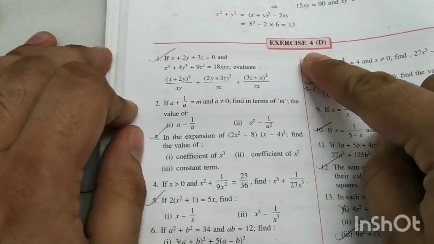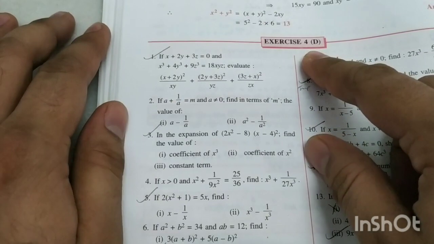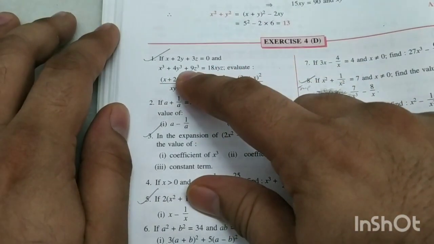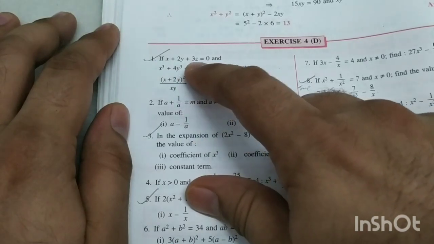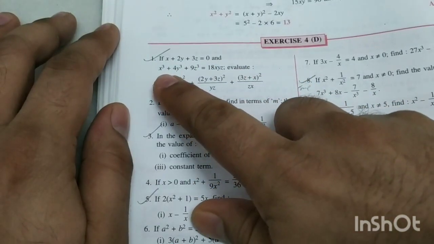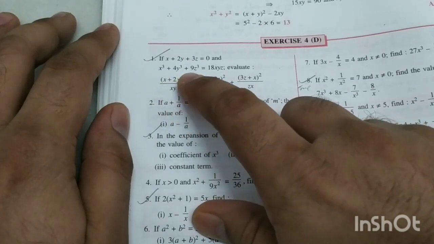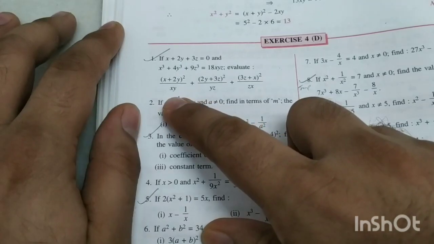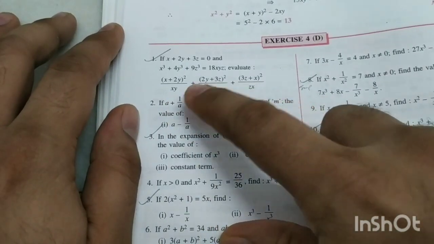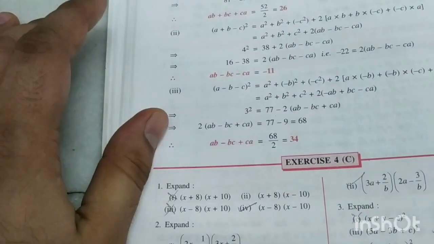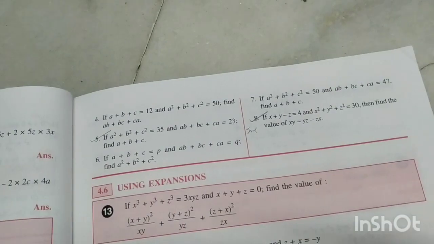Now in exercise 4D, there is no new formula we need to learn. In the first sum, this is given as 0, x plus 2y plus 3z, and also x cube plus 4y cube plus 9z cube is given as 18xyz, and we have to evaluate this. That is, we have to find the answer of this. By the way, in exercise 4C, you have to mark the 8th sum as IMP.